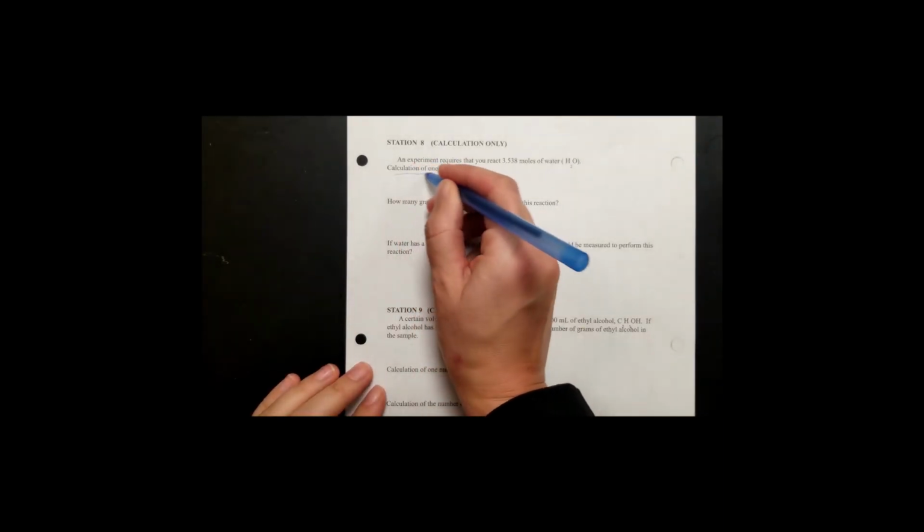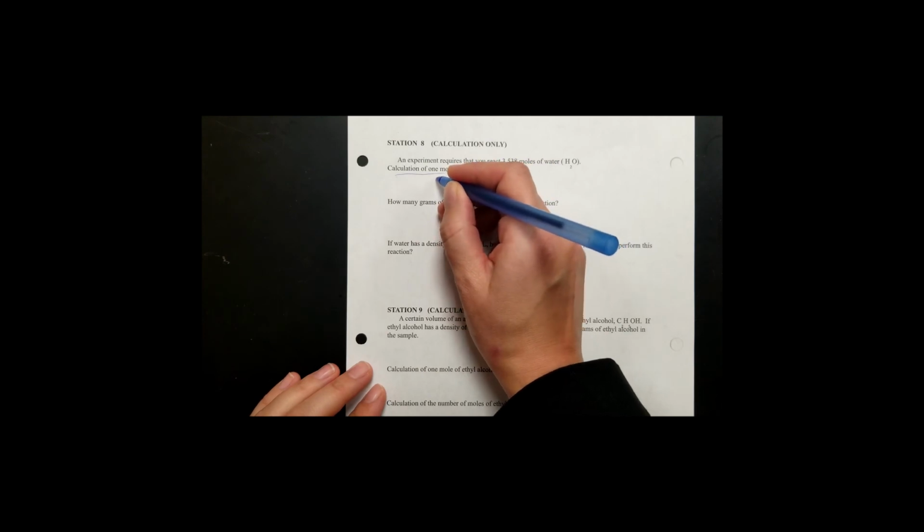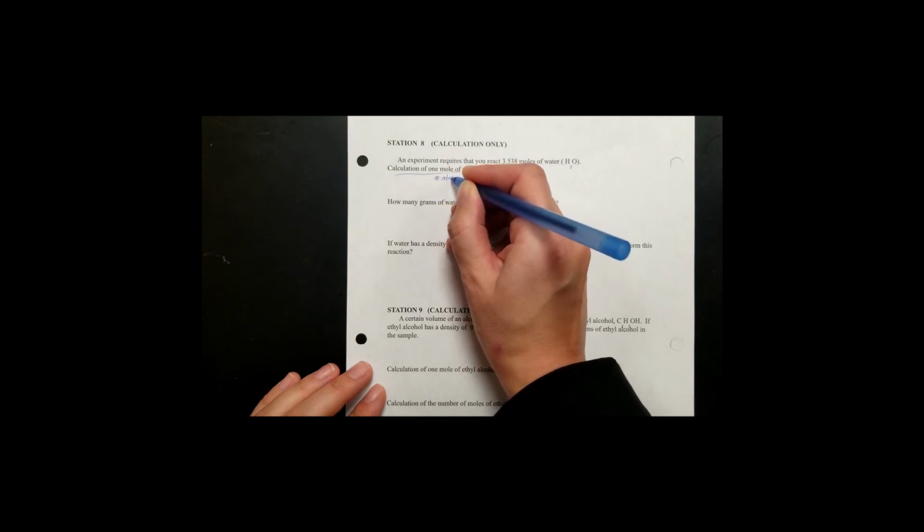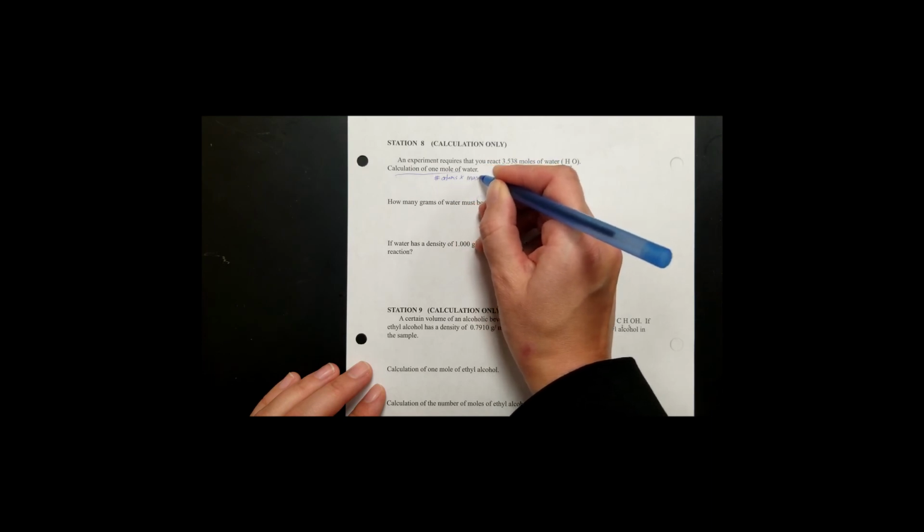All right, the last two are just calculation only, so there's no data that I give you for them. You just use the information in the questions itself to solve. So for the first one, the experiment requires you to react 3.538 moles of water. So calculation of 1 mole of water, that's the molar mass. So you're going to take the number of atoms multiplied by the mass on the periodic table. You have hydrogen, you have oxygen, because we're using this chemical formula. Use the subscripts to figure out how many atoms of each, and then use the periodic table to figure out the masses.